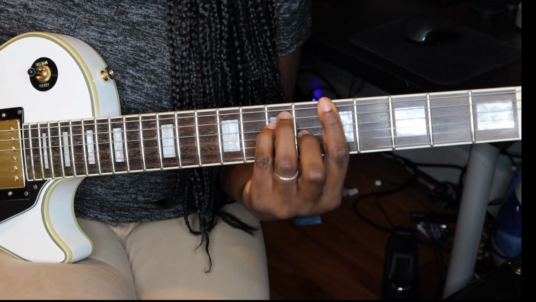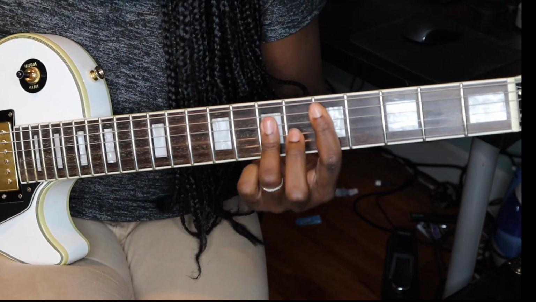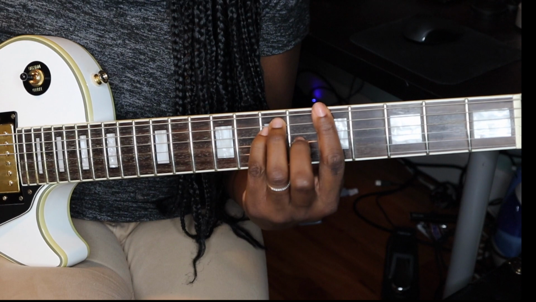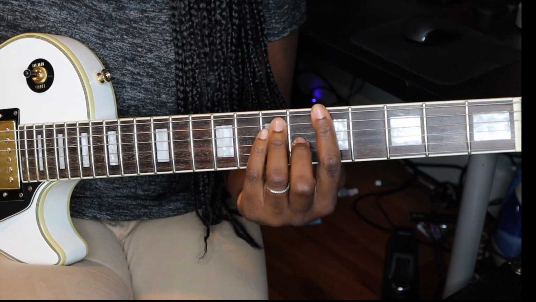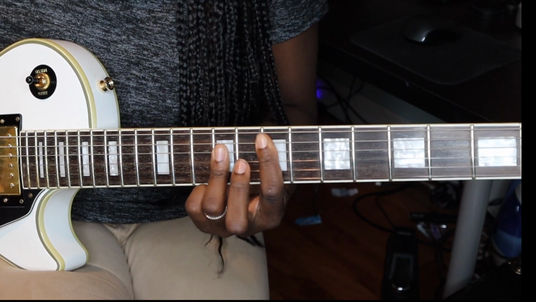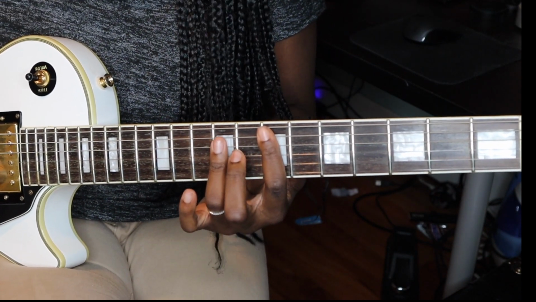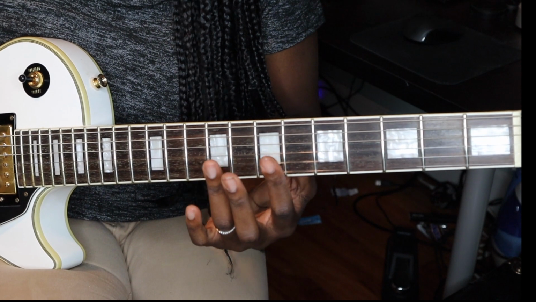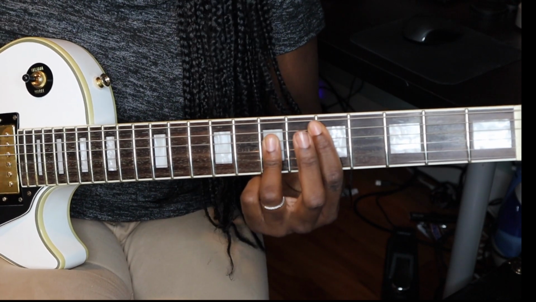Okay, so let's start again. We can go "Jésus" and go back to 1, "Jésus." Now we're going to go to 5. What is 5? 5 is major. So guess what? We know the major shape that we learned. It's the same as this one. We're just going to move it.